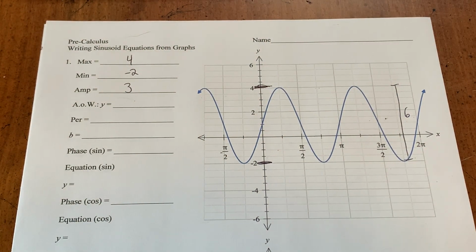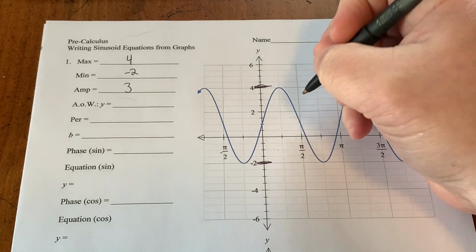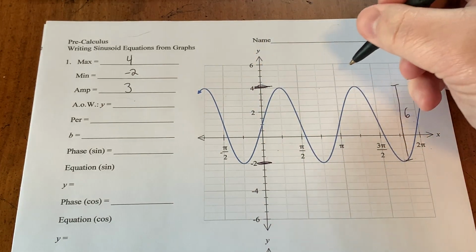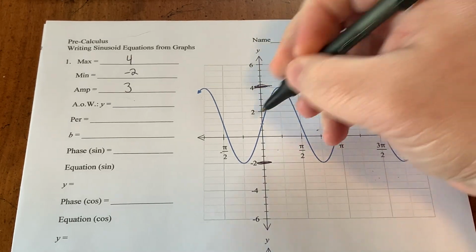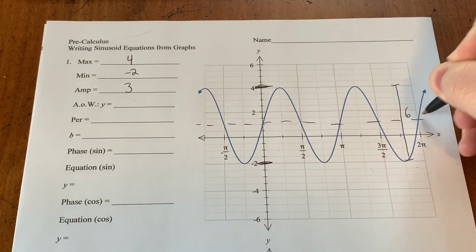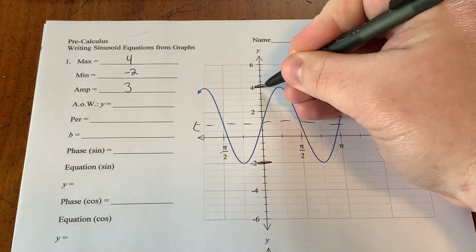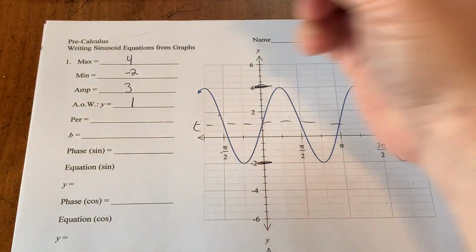All right? So half the total height is your amplitude, and exactly in the middle is your axis of the wave. So halfway between 4 and -2, that's here. It's 3 below 4, 3 above -2. That's at 1.